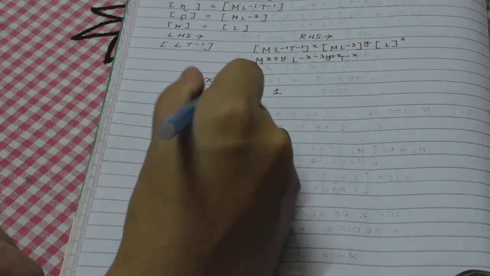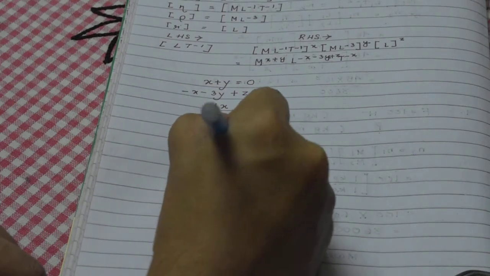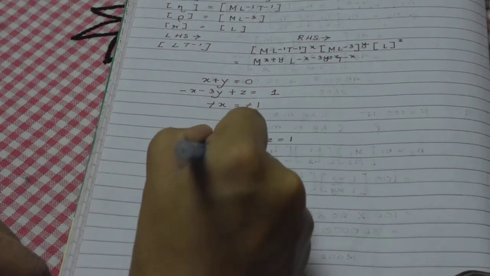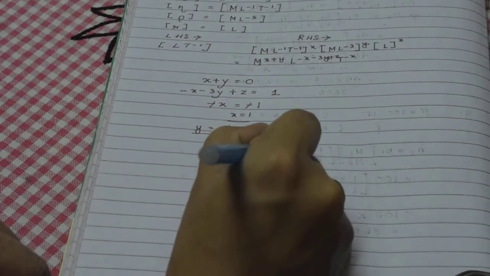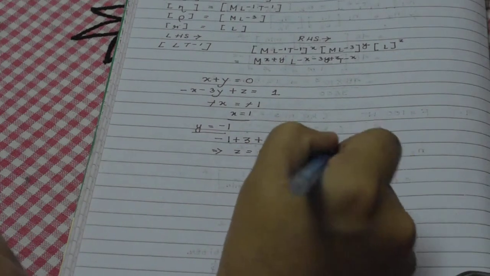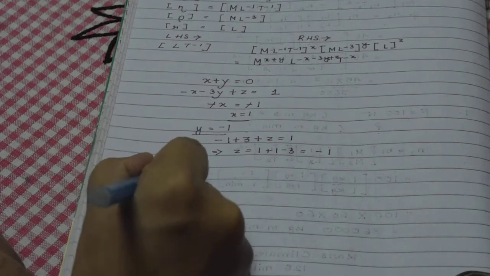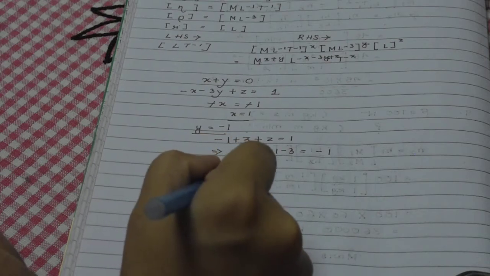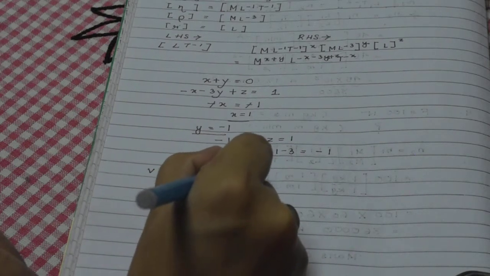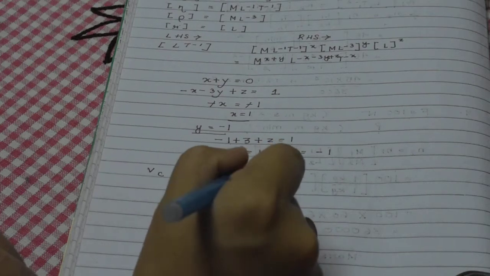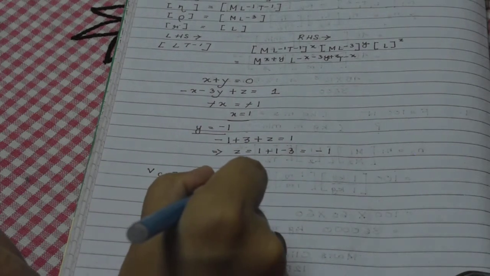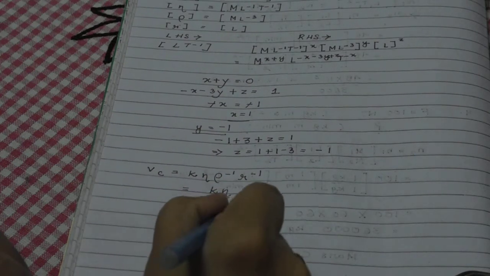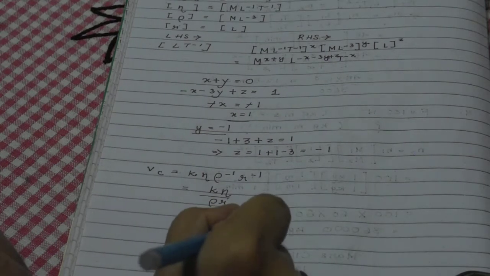Substituting these two values here, what do we get? Minus of x is minus 1, minus 3 into minus 1, that's plus 3. Plus z is 1, so that gives us z equal to 1 plus 1 minus 3, that's minus 1. So we see that the critical velocity is some constant times eta to the power x, that's 1, rho, that's density, to the power minus 1, and radius to the power minus 1. So the equation looks something like k eta by rho r. So the expression for critical velocity is k eta by density times radius.